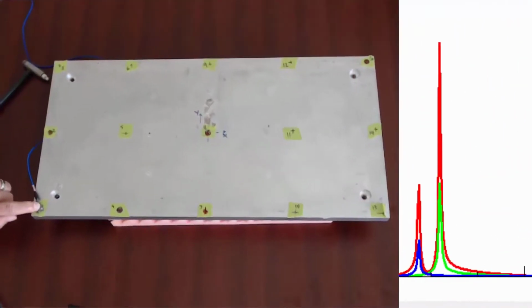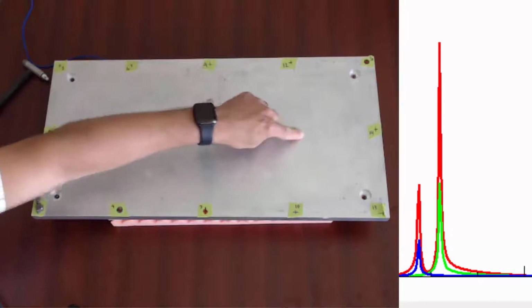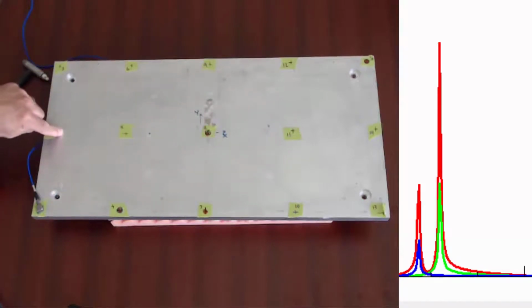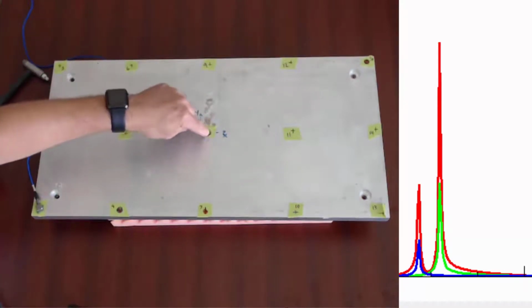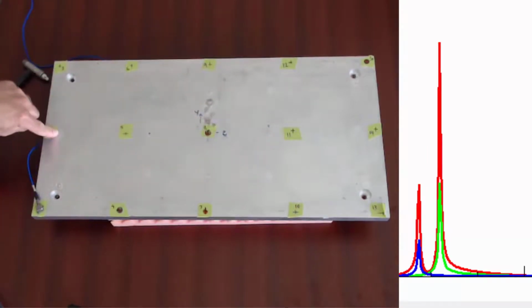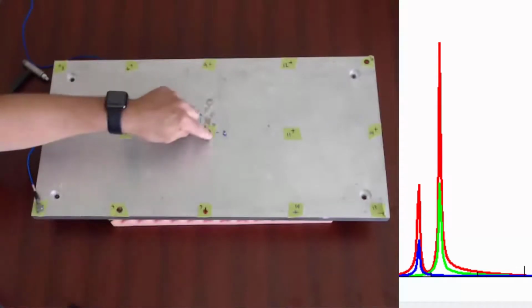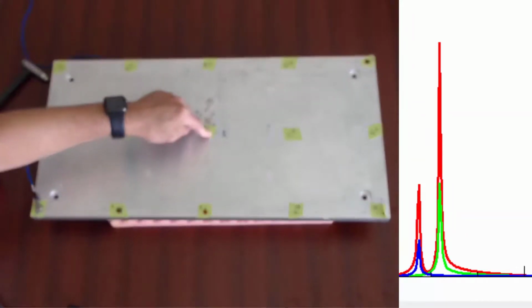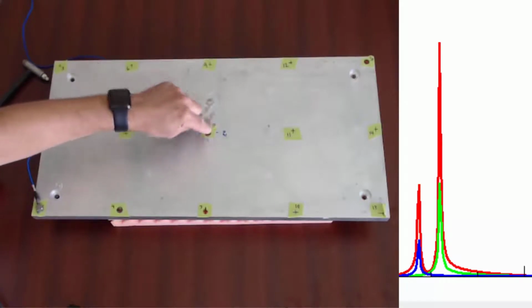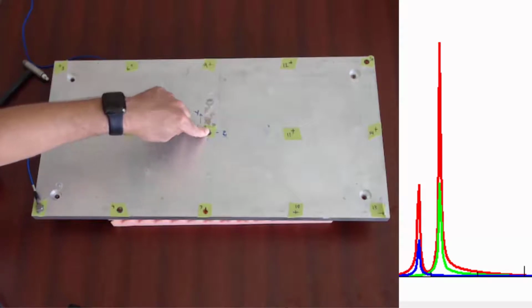And that has to do with nodal lines for this structure. If you notice on the structure, point 8 is right at the center point, right? So we have a center line in both directions, and I'm exciting right here. It's going to be on this nodal line as well as on this nodal line. So as this plate starts to bend like this or bend like this, this point won't participate in either one of those modes. And so by impacting my structure here, I'm not going to very well excite that mode either.